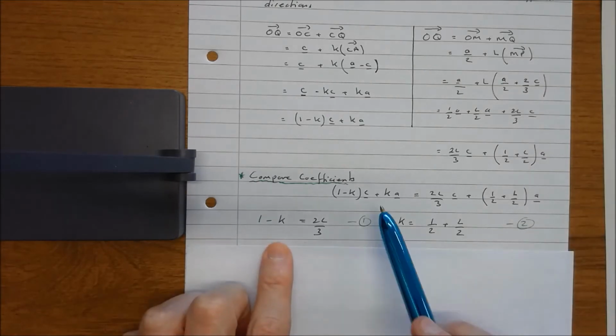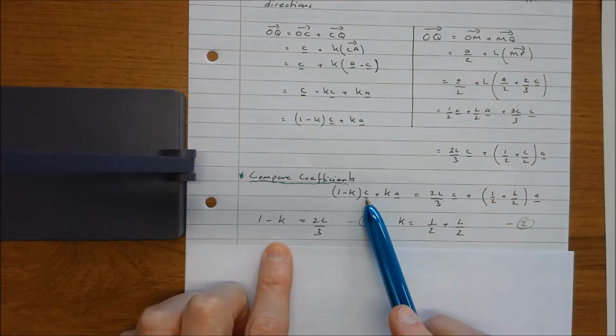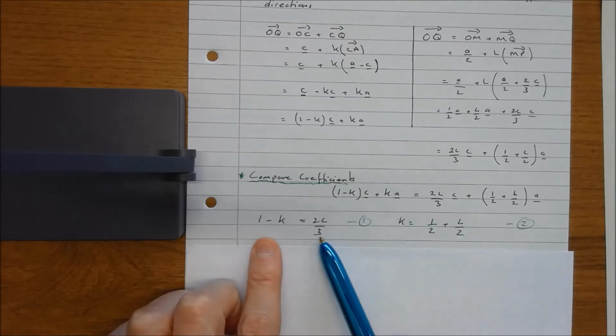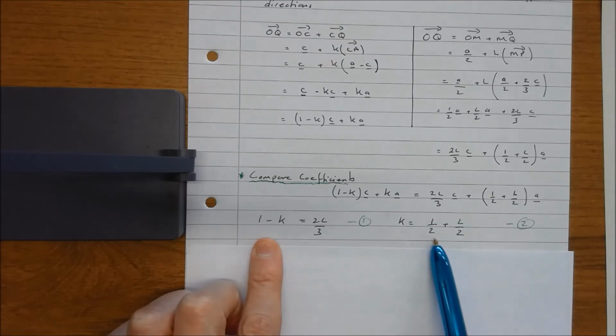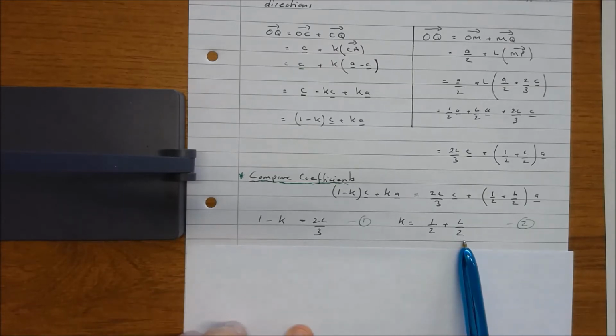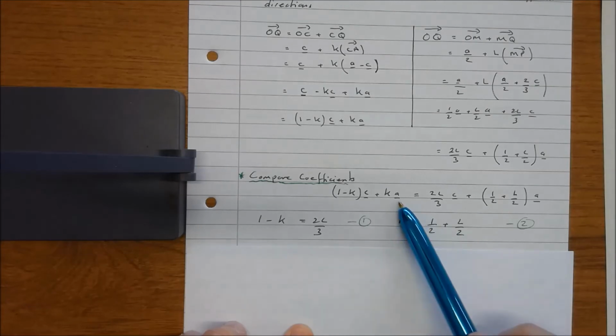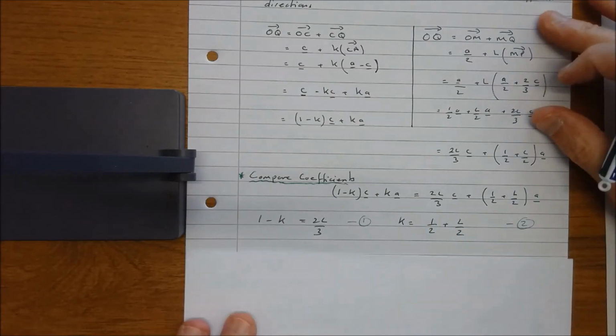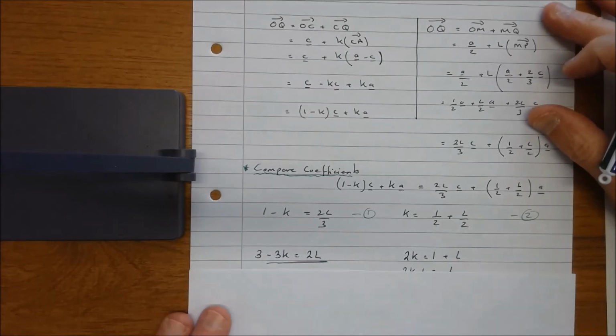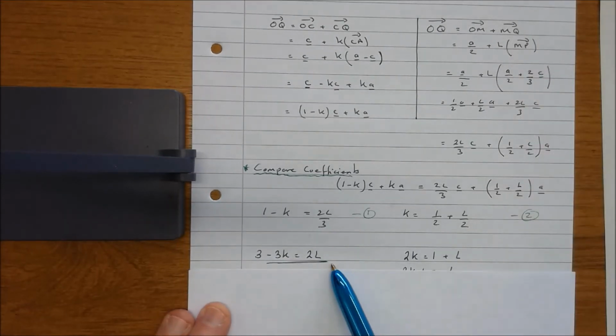So looking at the vector C, compare the coefficients there, and again this evaluates to k equals a half plus L over 2. Sorry, no, this is the evaluating for vector A. I've now got simultaneous equations. Let's just remove the fractions in each case.